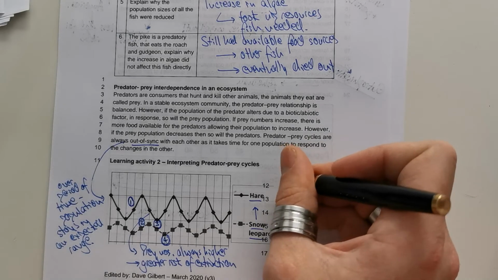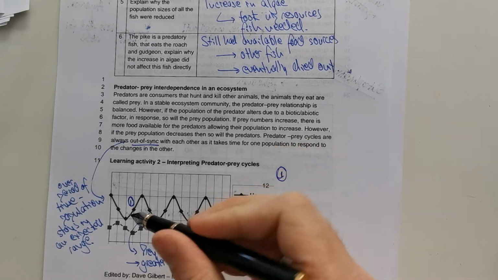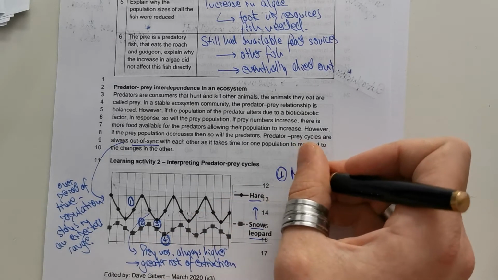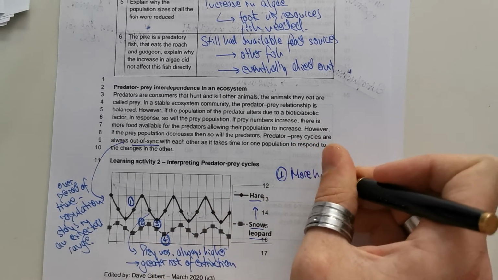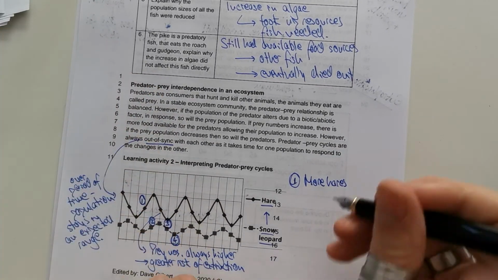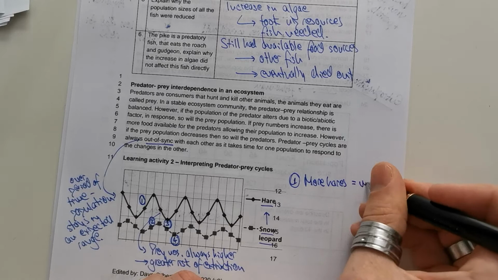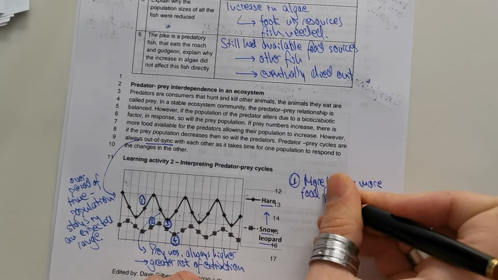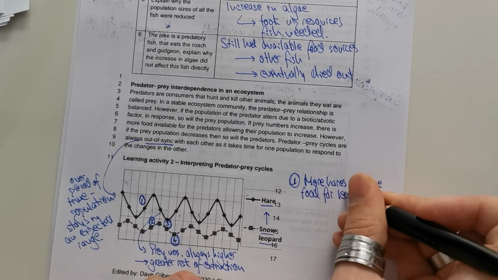At point 1, what's happening to the hare population? It is going up. So if you've got more hares, simple fact is, you've got more food for the leopards.